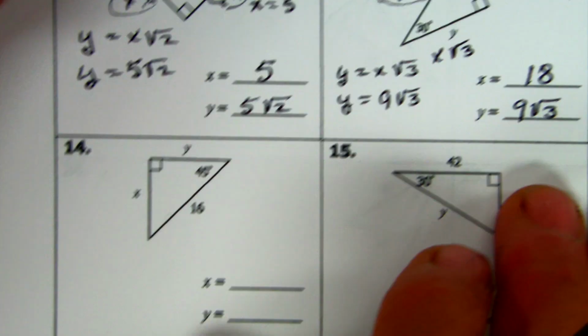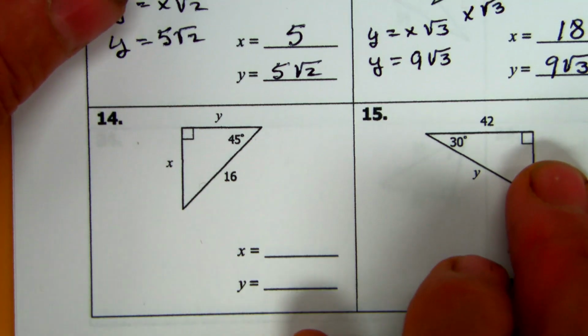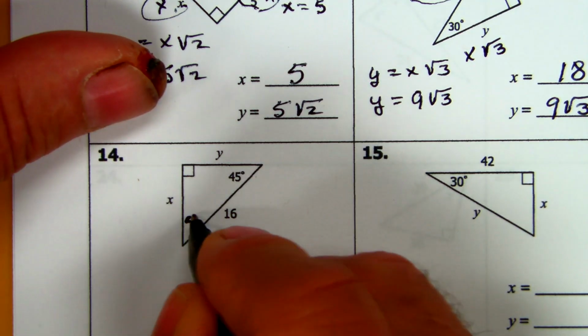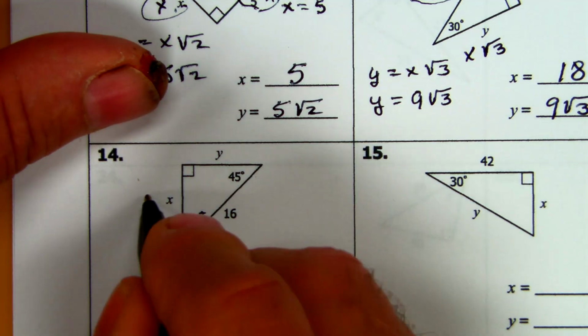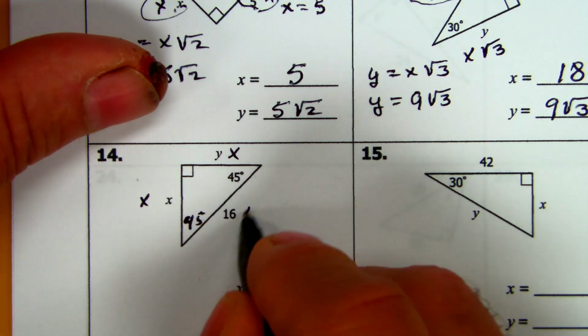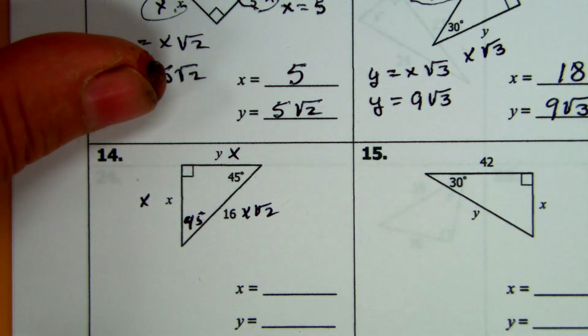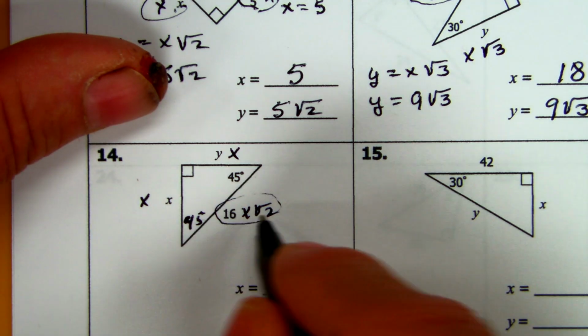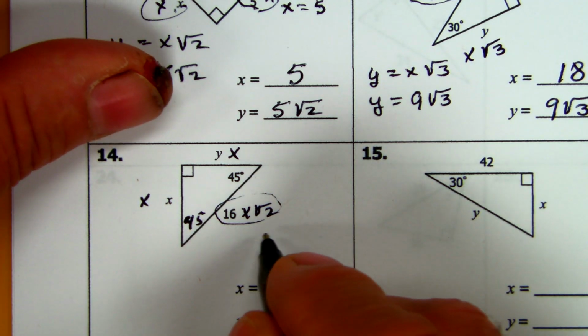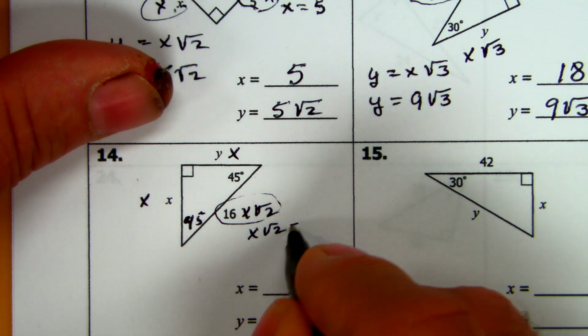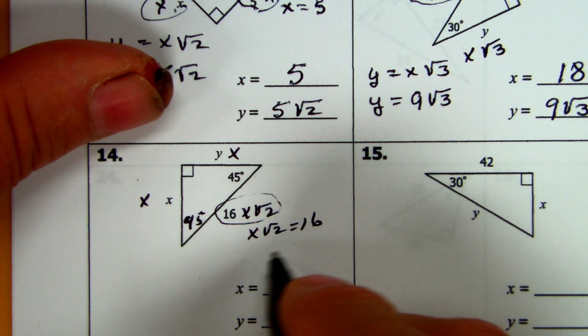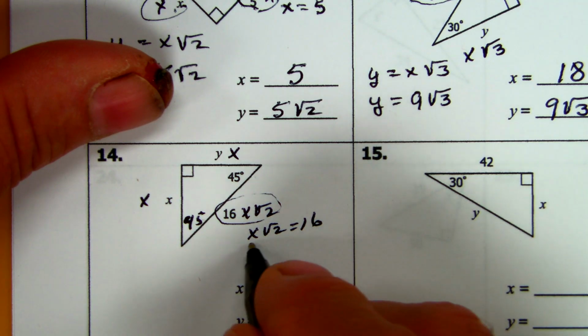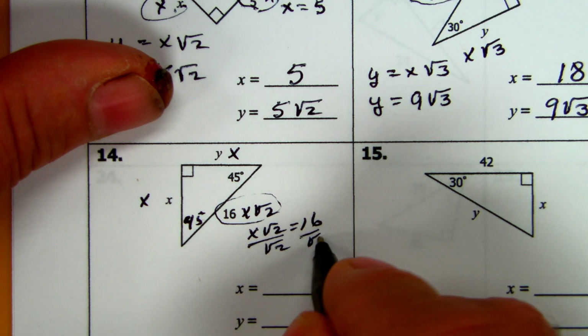Alright, let's look at number 14. So 14 is a 45, 45, 90 triangle. So this is x, this is x, this is x square root of 2. Okay, so here we have a match. So we see that x square root of 2 is equal to 16. So we could divide both sides by the square root of 2.